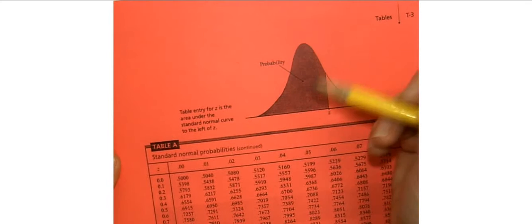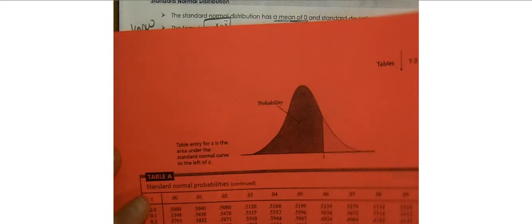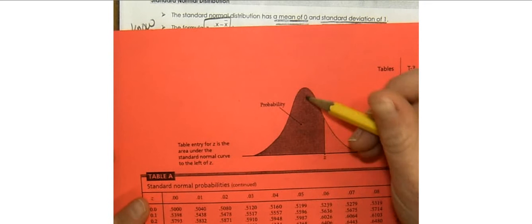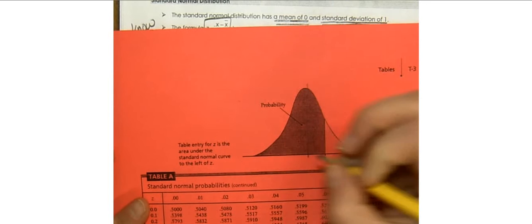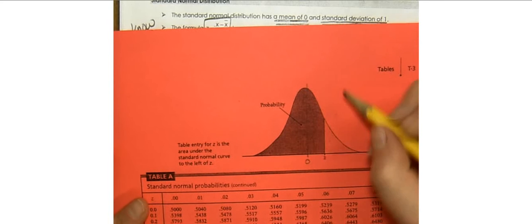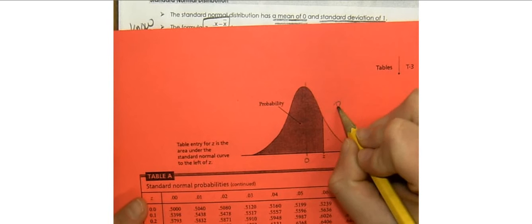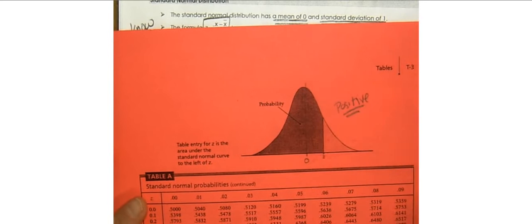All right, so on your z table, there are two sides. There is the side that has a lot of shading, and then there's the other side that has a little bit of shading. On the side that has a lot of shading, notice that your z-score is well past your mean. So this is where your mean would be located. We'll call it 0 because that's where the mean is. And notice that it's above it. So that indicates that we're talking about positive z-scores.